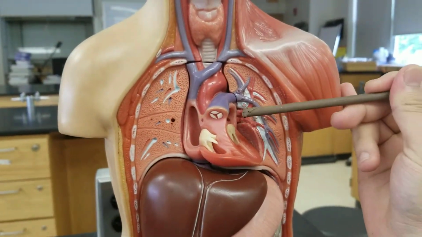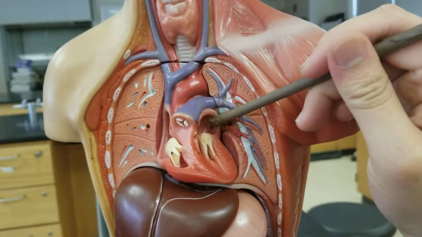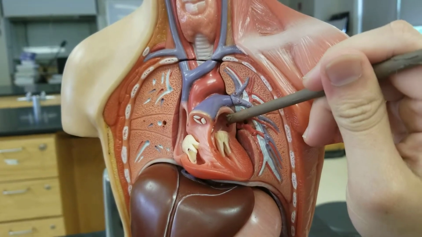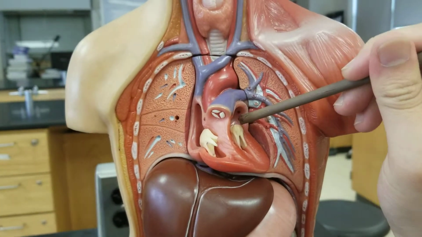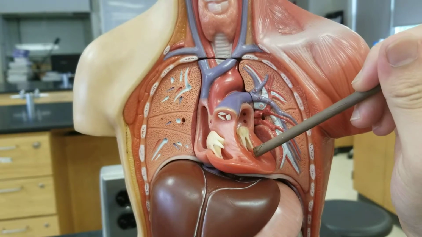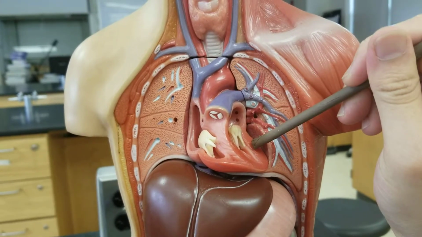Over here, the first major chamber is the left atrium, the major chamber where the blood enters. After that, the blood is going to enter through this valve into the second chamber here. This is the left ventricle, right? So we see left atrium, left ventricle.